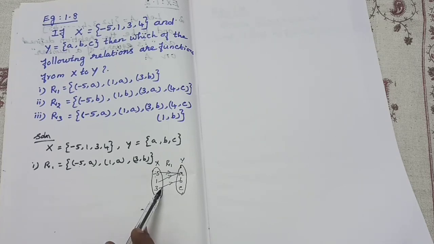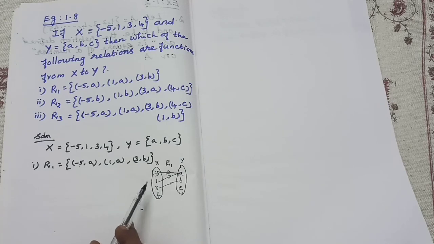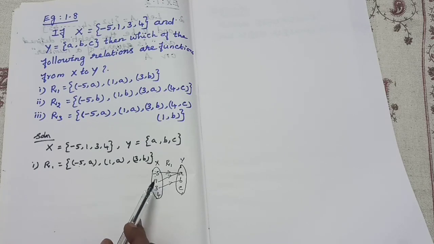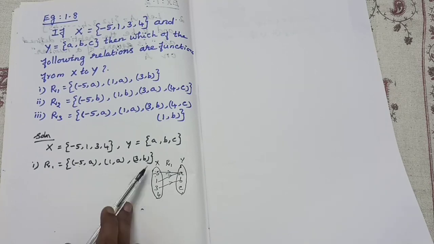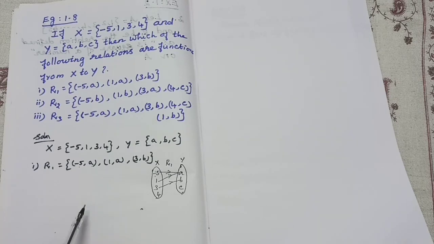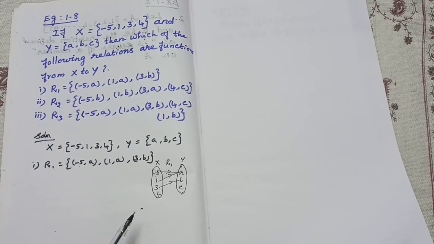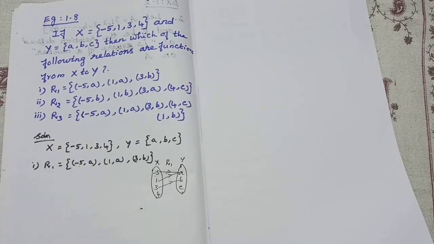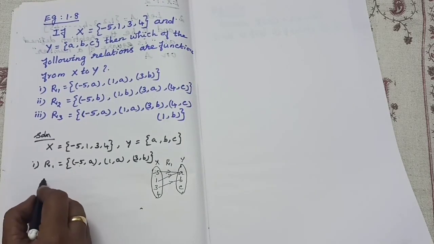From the arrow diagram, shall we find this one? Is it a function? Yes, it is a, no, it is not a function. Okay, why? Here 4 belongs to X, does not have an image in Y, isn't it? So it is not a function. R1 is not a function. Have to write from arrow diagram.